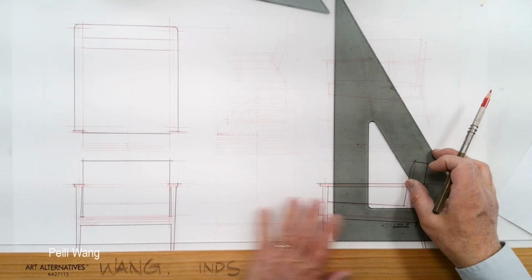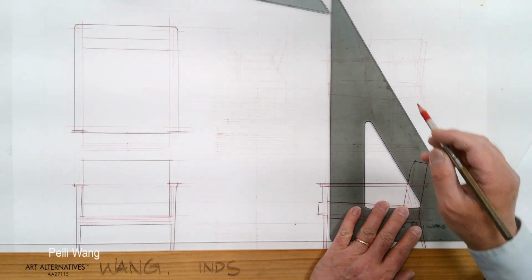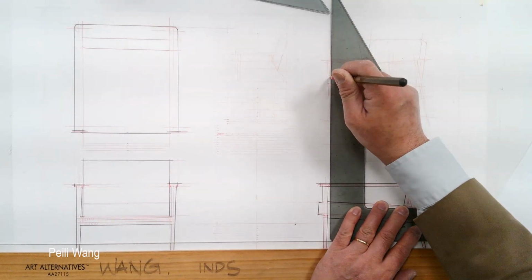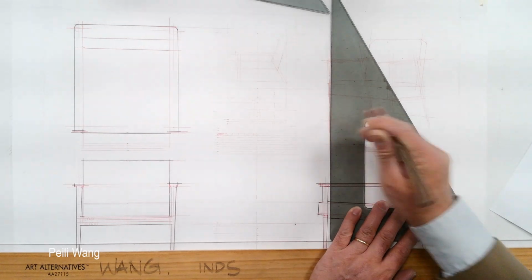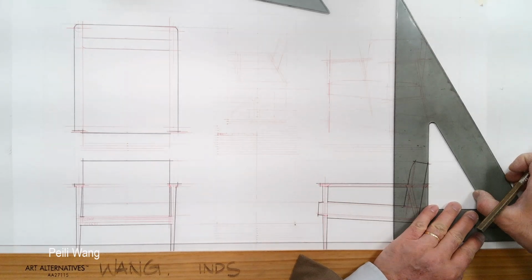Okay, like this one. Chair. I make this guideline. See this vertical, this guideline.